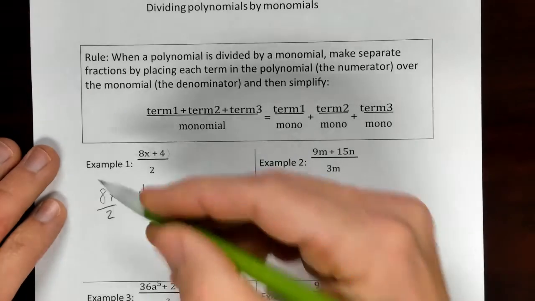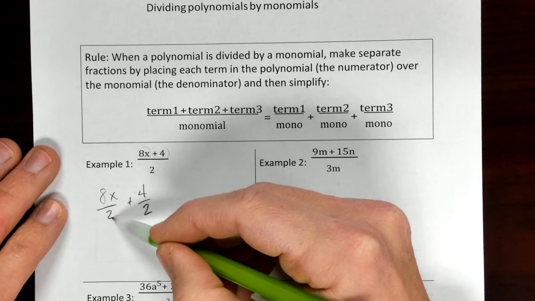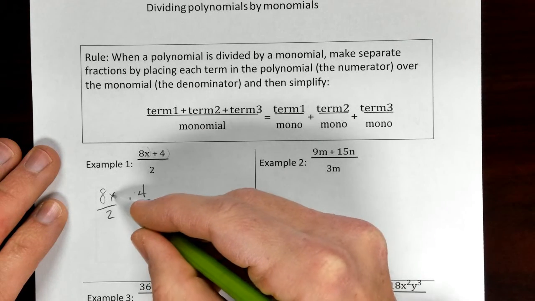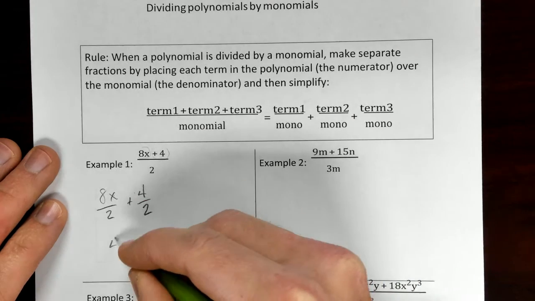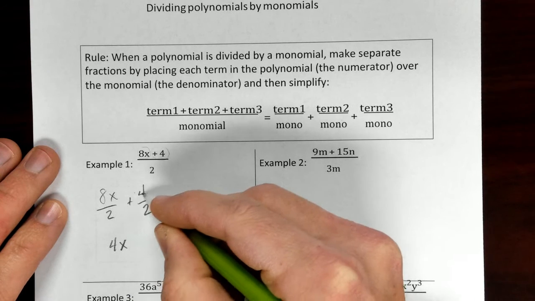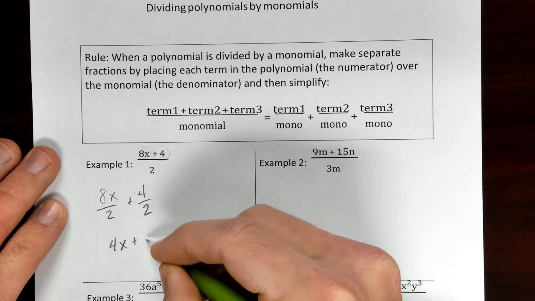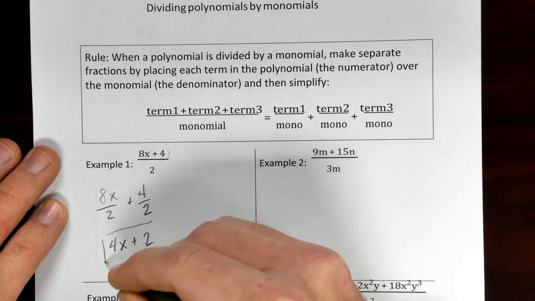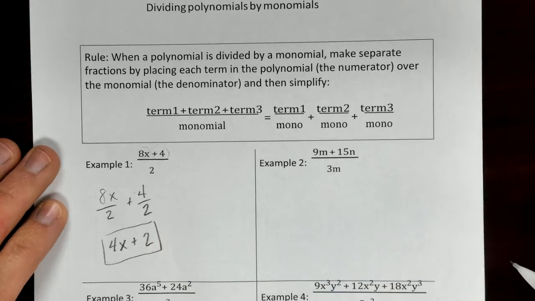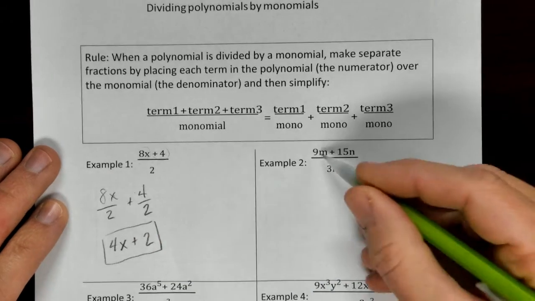Now, we know how to divide numbers, right? 8 divided by 2 is 4. So this is 4x plus 4 divided by 2. 4 divided by 2 is 2. So the answer is 4x plus 2. Same thing with example number 2.